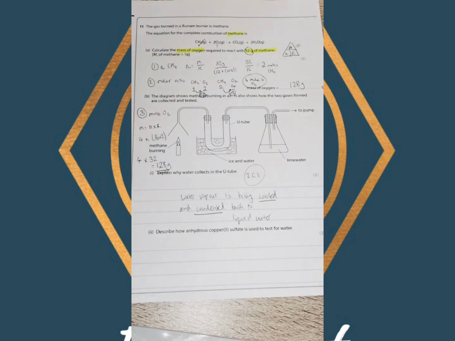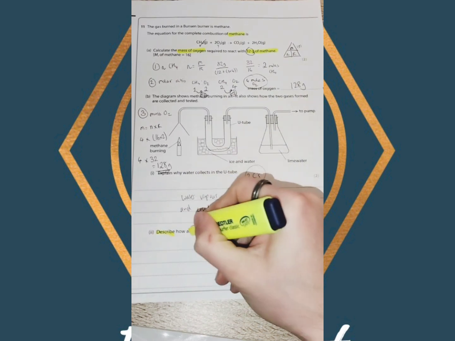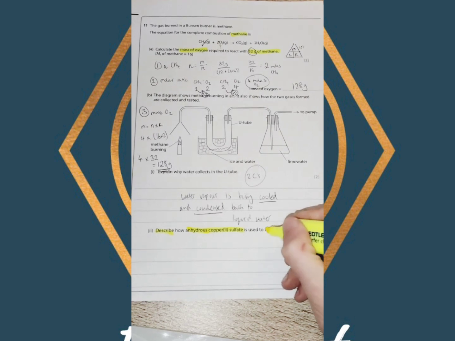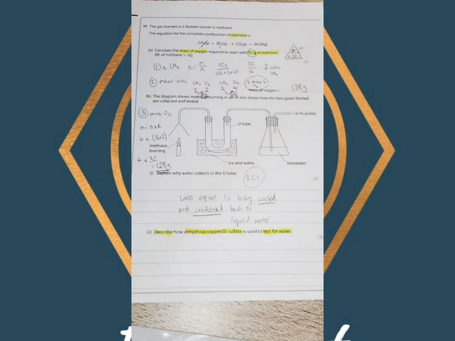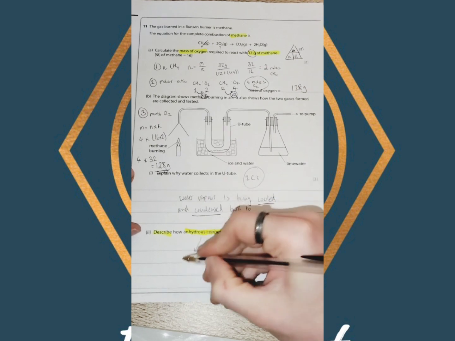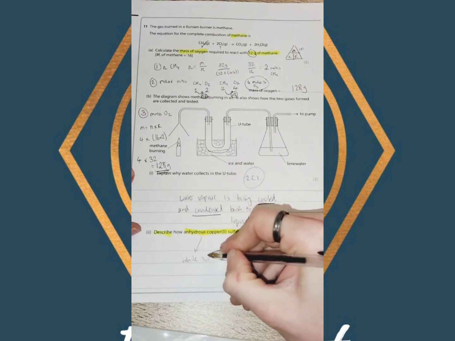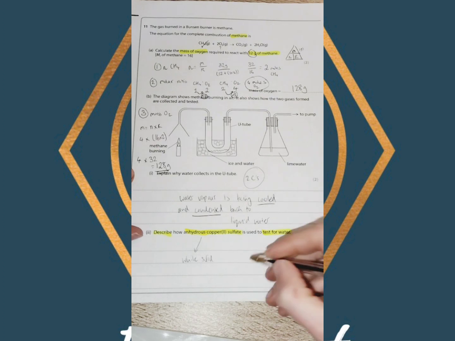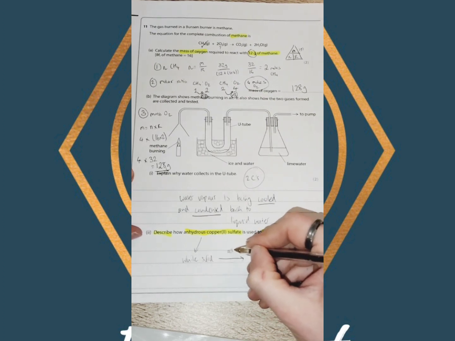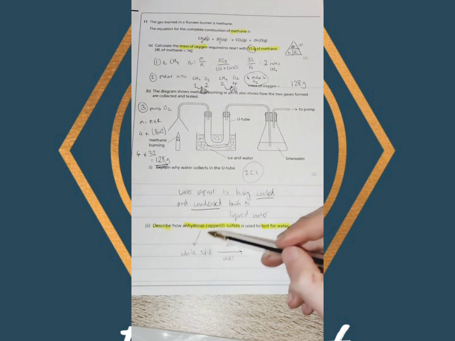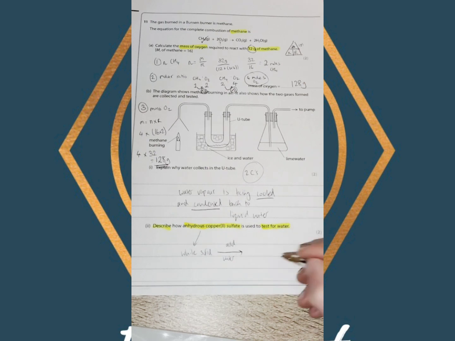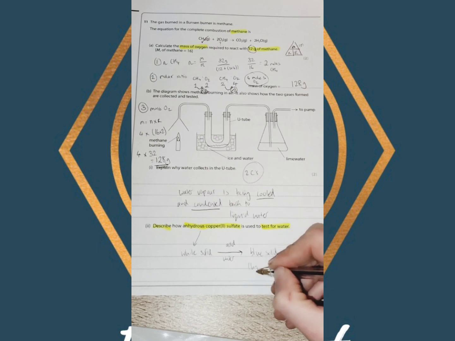Next we have describe how anhydrous, without water, copper 2 sulfate, anhydrous salt, is used to test for the presence of water. Anhydrous copper sulfate is a white solid. When you add water to anhydrous copper sulfate, it changes colour very distinctively to a vibrant bright blue. So the white solid anhydrous copper sulfate, if you add water to it, becomes a blue solid, and that is known as hydrated.